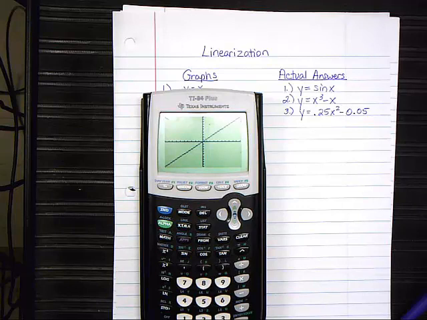So linearization is used to estimate values very close to the point of tangency of the line.